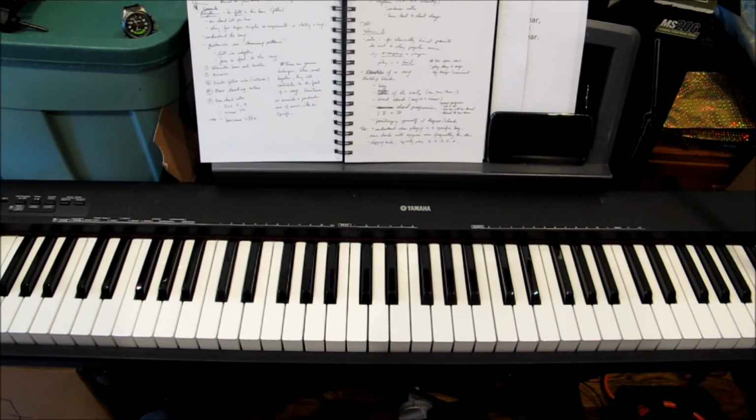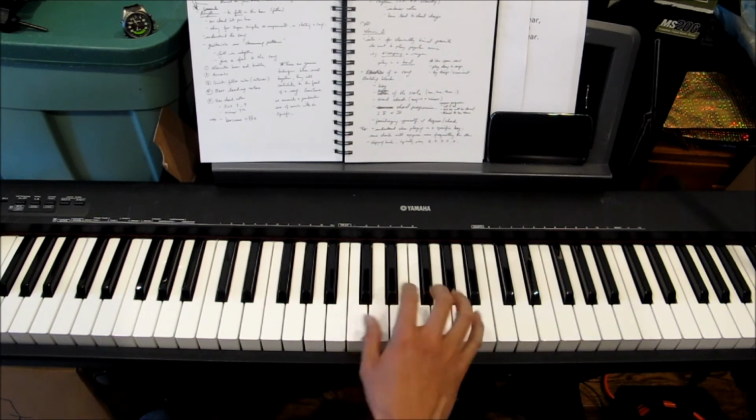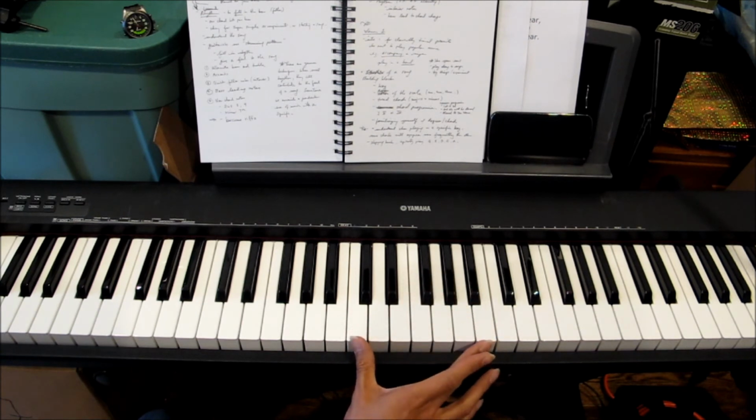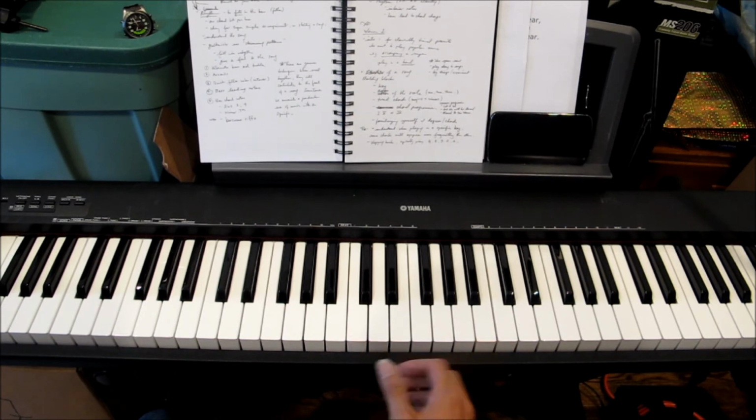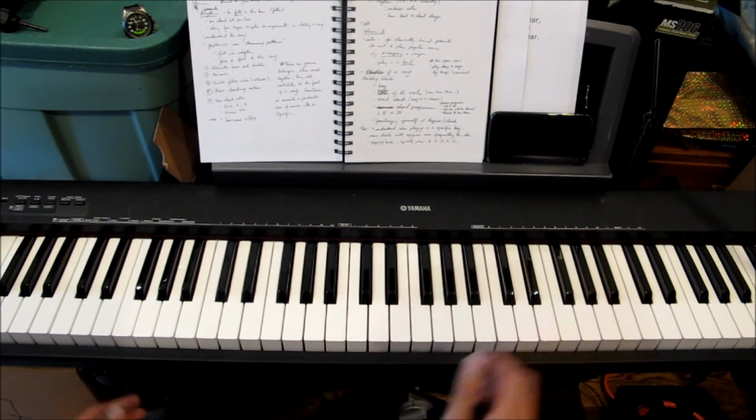So you have the 1 to 7, these notes in the key of C. Songs actually mostly go through the same couple of chords, not always hitting all 7 of them.